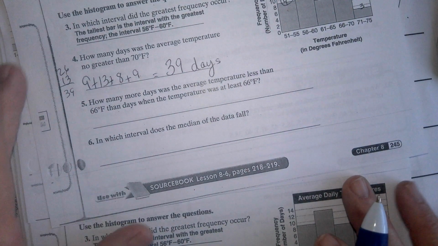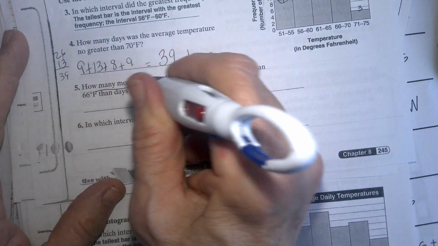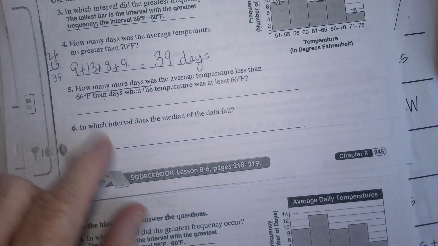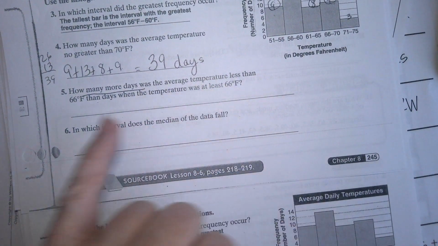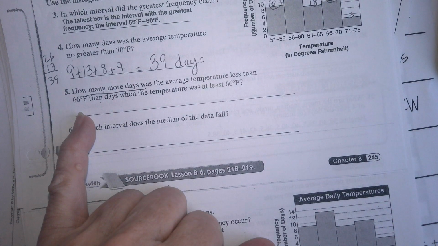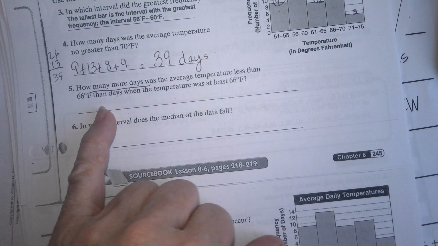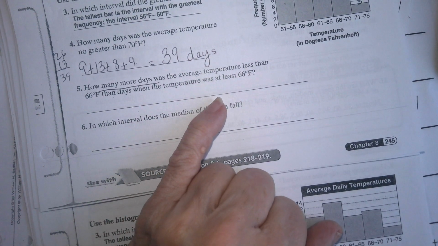Okay. How many more is usually indicating a subtraction. So how many more days was the average temperature less than 66 than when the temperature was at least 66?